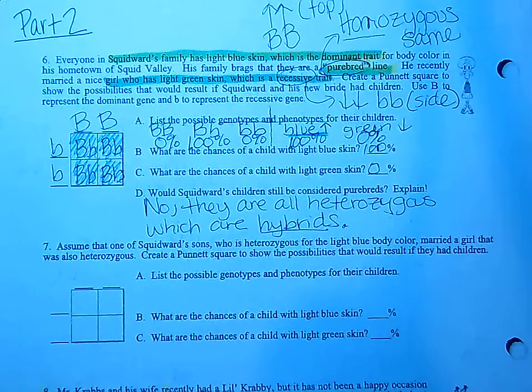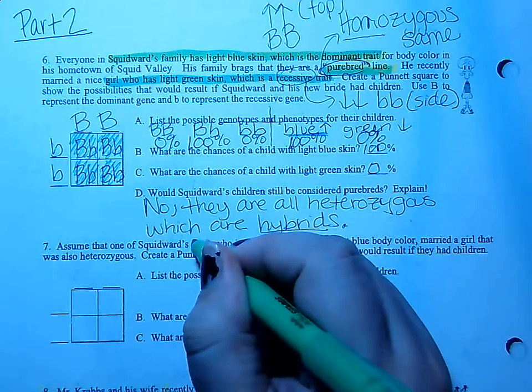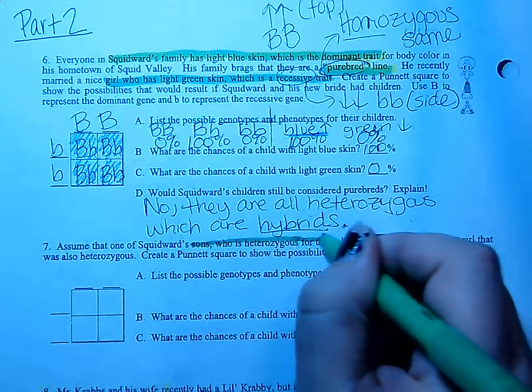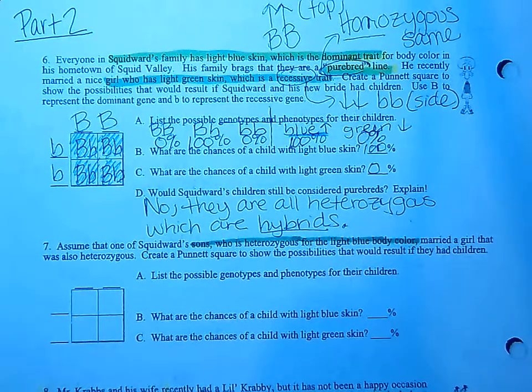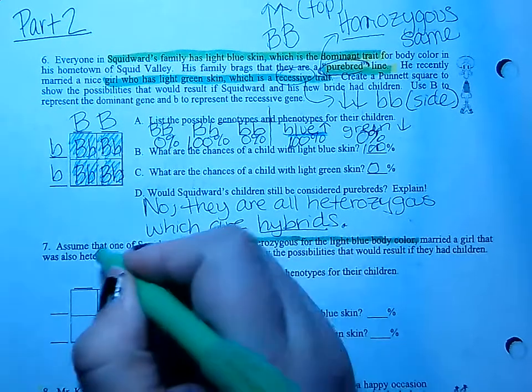All right, next problem. Now we're looking at the offspring of Squidward. Number 7, assume that one of Squidward's sons, who is heterozygous for light blue body color, marries a girl who is also heterozygous.